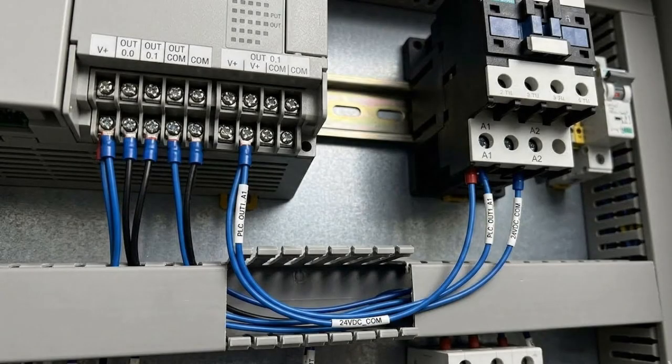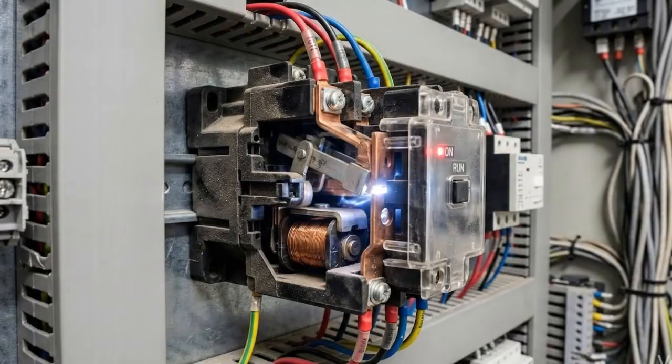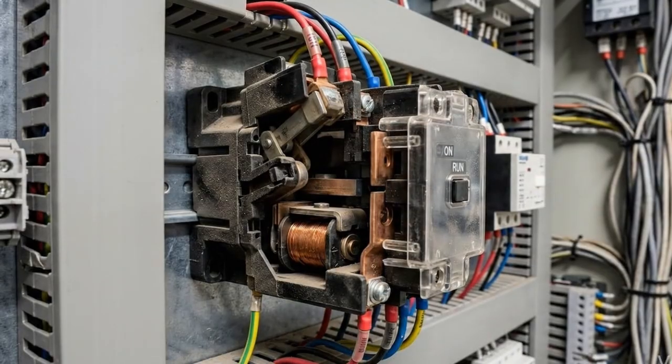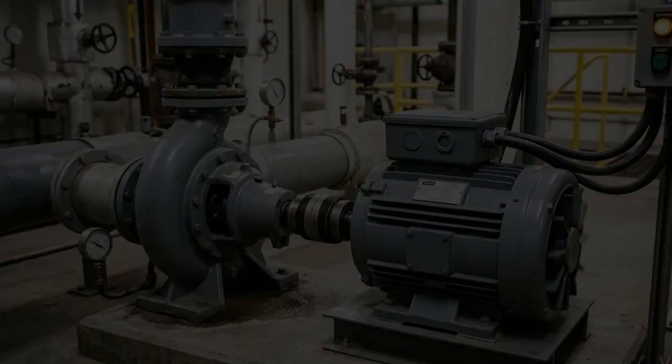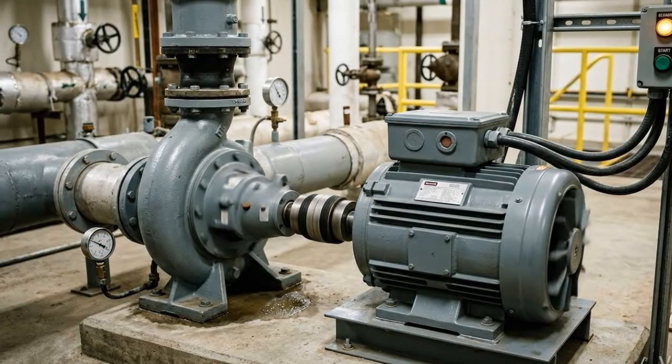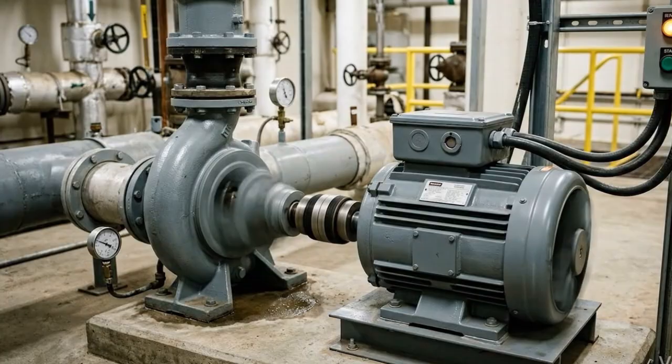After processing the logic, the PLC sends an output signal to the contactor to control the motor system. The contactor receives the electrical signal from the PLC and switches on to supply power to the motor. When the contactor energizes, the motor starts rotating and begins driving the connected pump system smoothly.